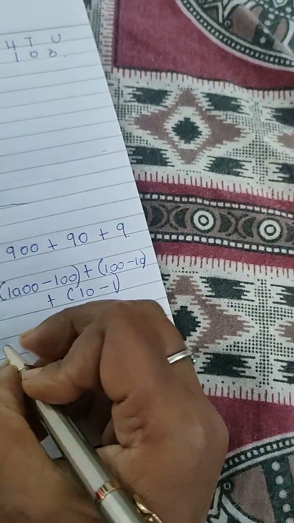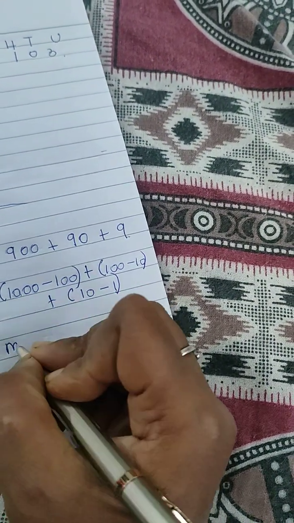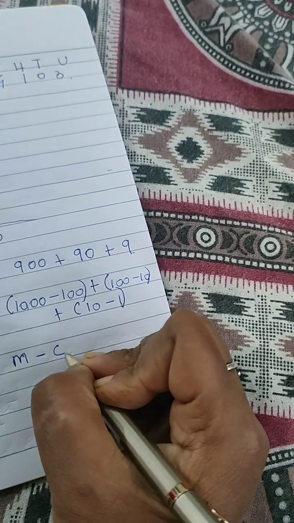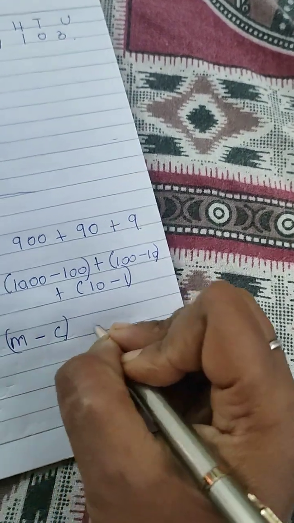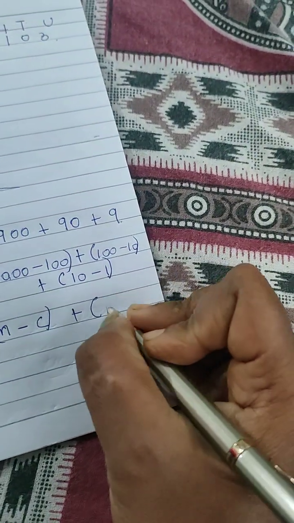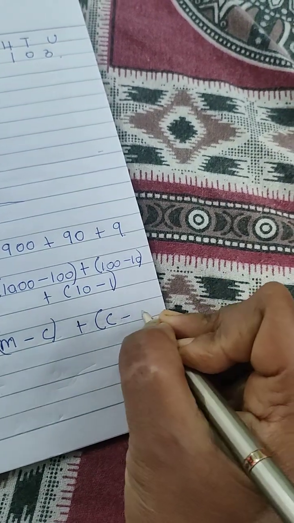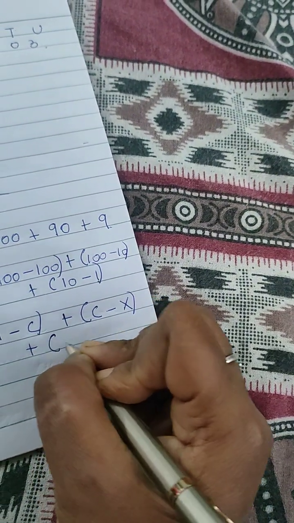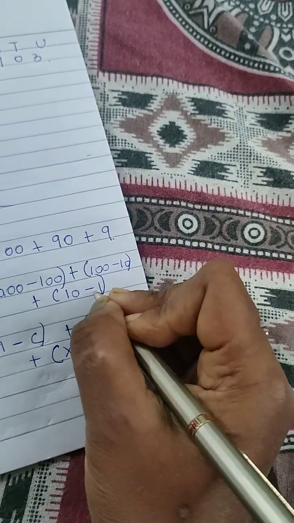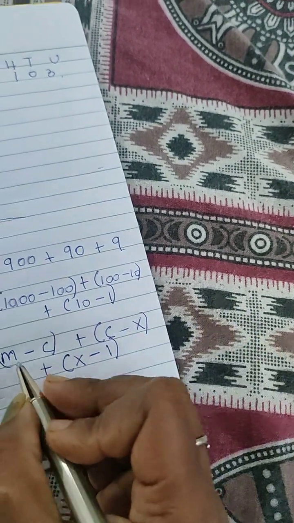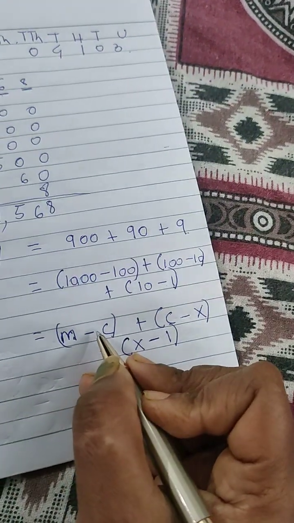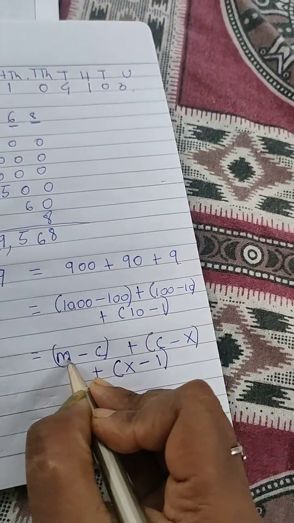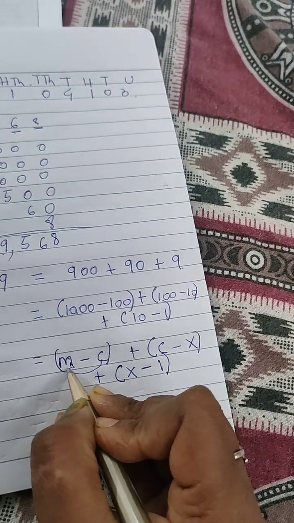That is, 1000 means M, 100 means C, plus 100 means C, and 10 means X, plus 10 means X, and 1 means I. So whenever we are subtracting in case of Roman numerals, whenever we are subtracting a number from the bigger number, in that case we will write the smaller number first.